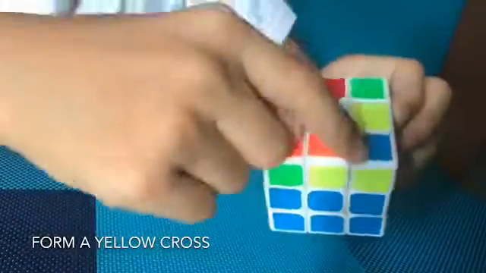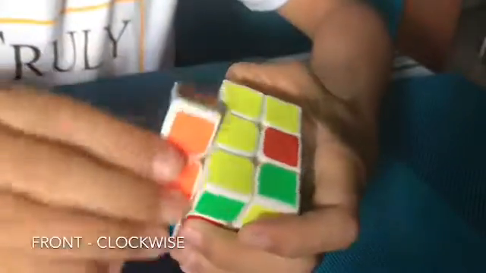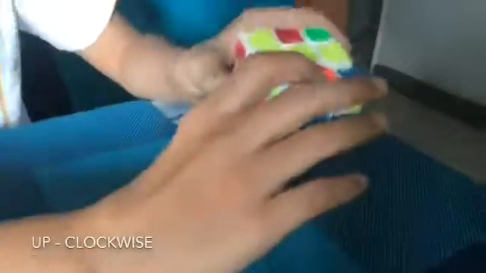So now what you're supposed to be doing is making a cross in the yellow. How to do that? There's the algorithm. Make sure you're facing the straight. You're not supposed to be facing it like that. You're supposed to be facing it like this. So you do the algorithm here like this. See this way? See it like that.